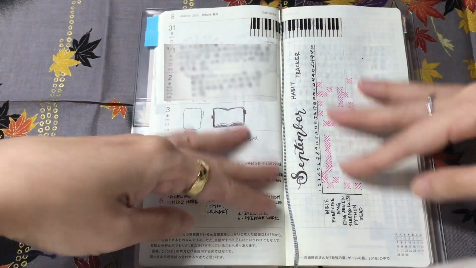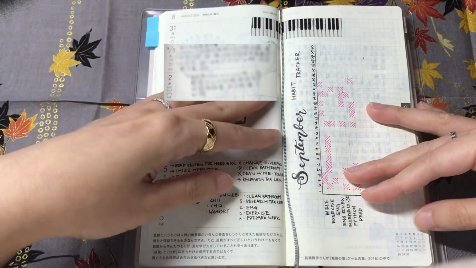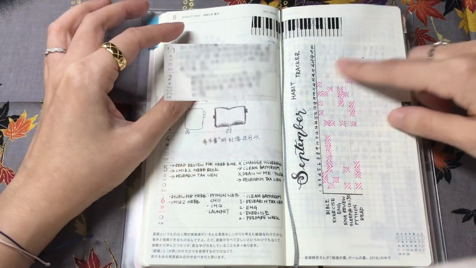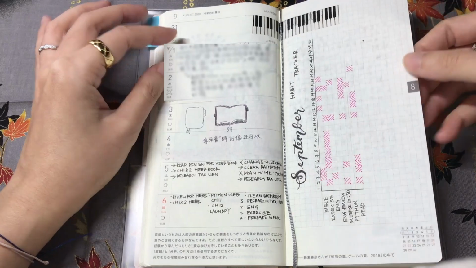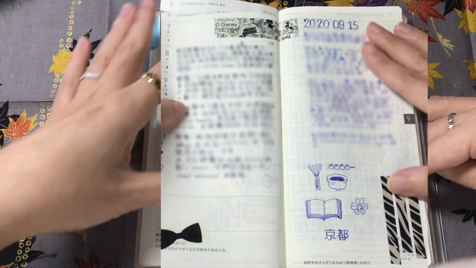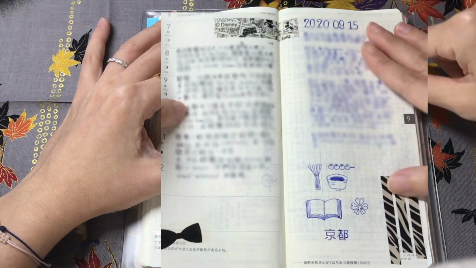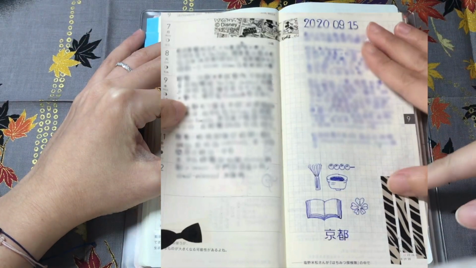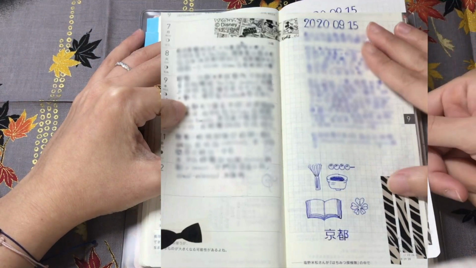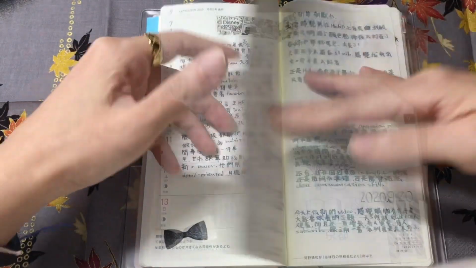So then this is the month of September. Again, Monday to Friday, nothing. Then I try to do some pen test and write how I feel about it. And on September, I also have this monthly tracker, and here is also more of the diary. And sometimes if it's time sensitive, then I also write the date of the diary. These are some icons that I saw from a Traveler's Notebook Kyoto version. I really like them, so I try to draw them over here.